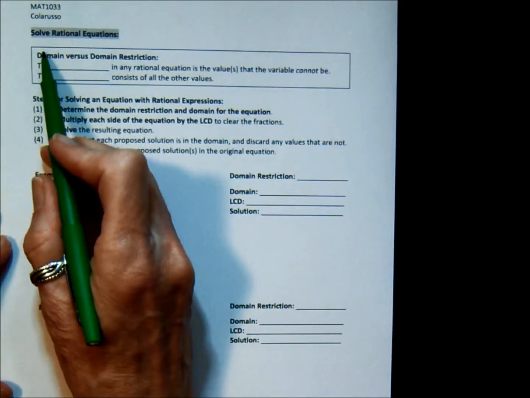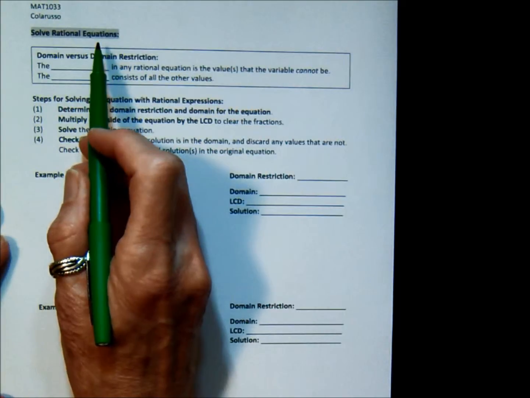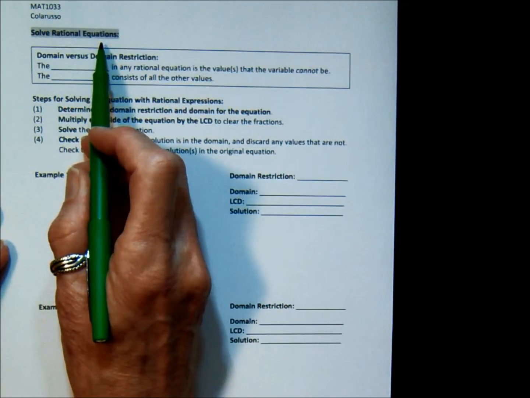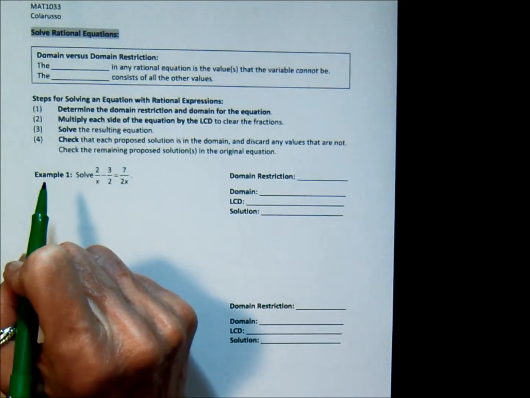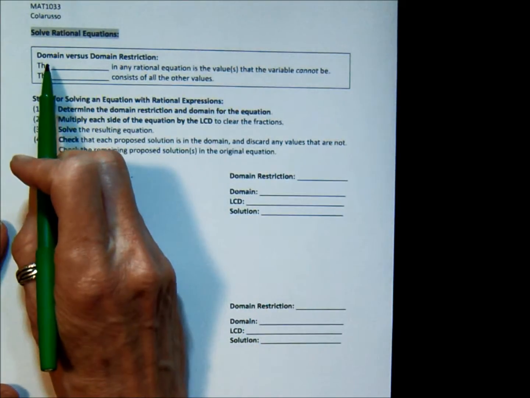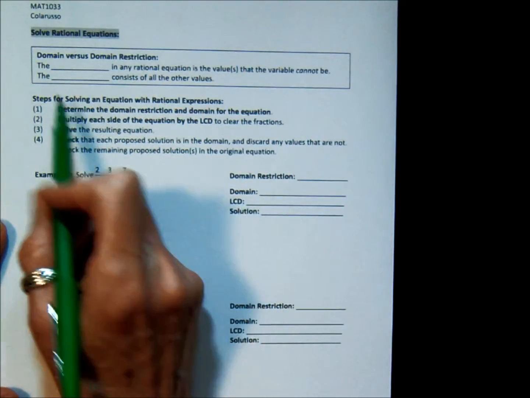Let's look at solving rational equations. We've been studying rational expressions and complex fractions. Now we're going to look at rational equations. As a quick review, let's go back to domain versus domain restriction.